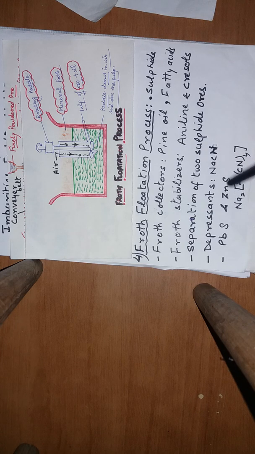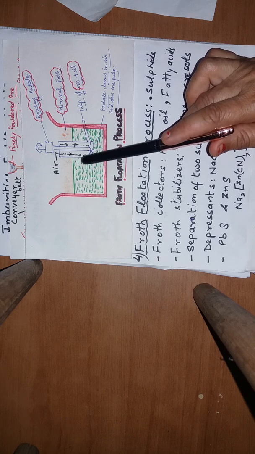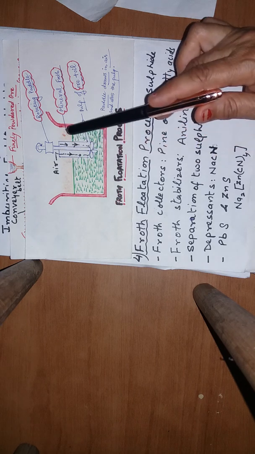Zinc sulfide forms a complex with the sodium cyanide, and that remains in the aqueous solution in soluble form. This complex, sodium tetracyanozincate, remains in soluble form in the container, and lead sulfide forms the froth.